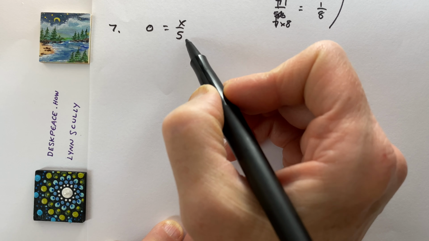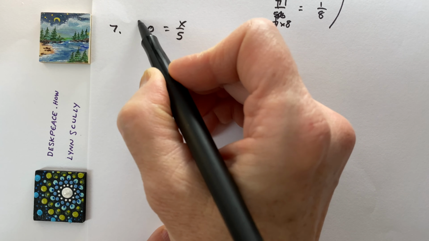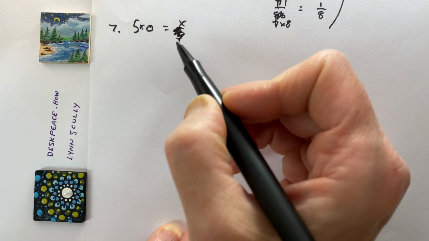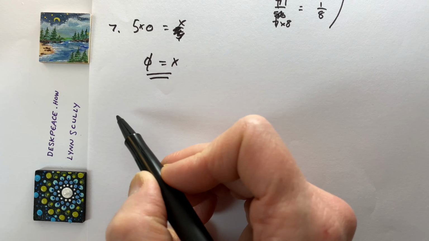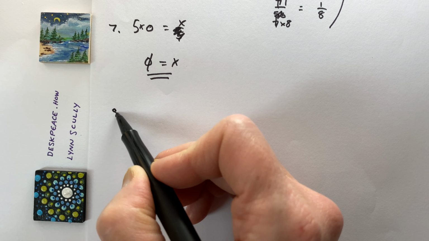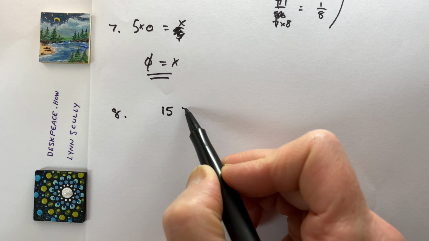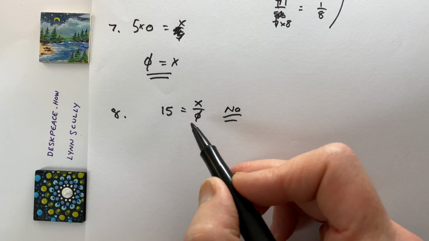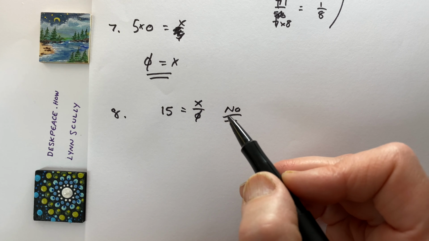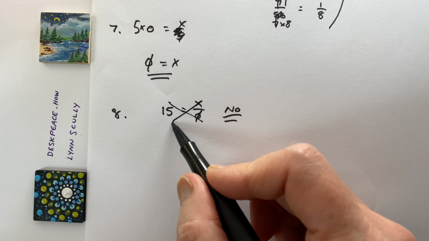Here's my unknown. 5's attached by division. Move it by multiplication to the other side of the equal sign. 5 times 0 is 0. X equals 0. Number 8, 15 equals x over 0. No, you cannot divide by 0. It's not possible, so you cannot do this one.